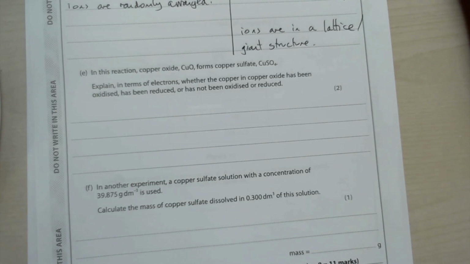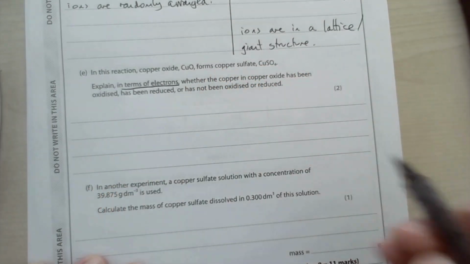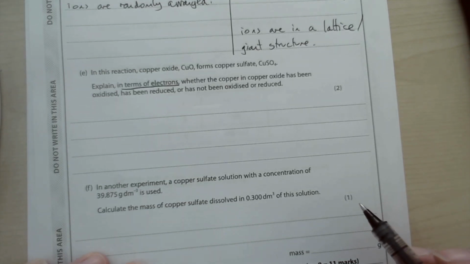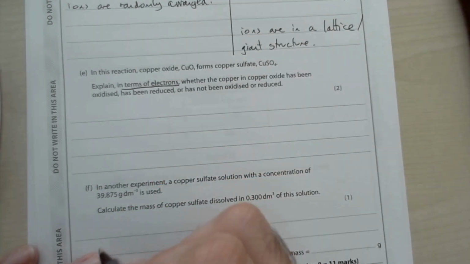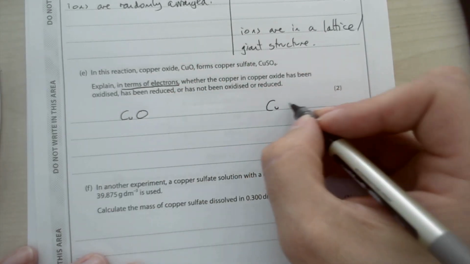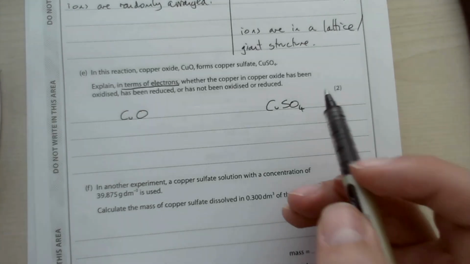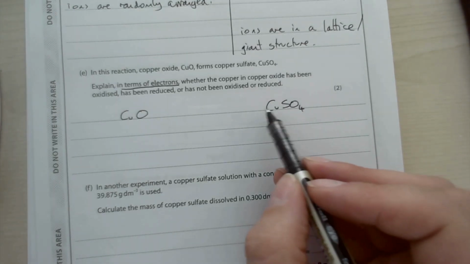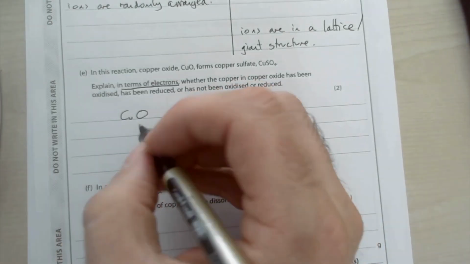Question E. Explain in terms of electrons whether the copper in copper oxide has been oxidized, has been reduced, or has not been oxidized or reduced. Let's have a look at the two things. So we've got CuO and we've got CuSO4. Now, we need to be thinking about the charges on all of the things in here. So this is nice and straightforward.